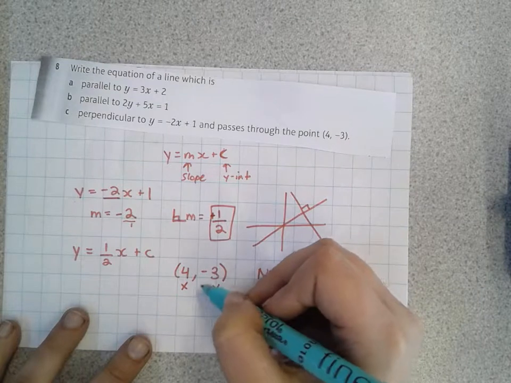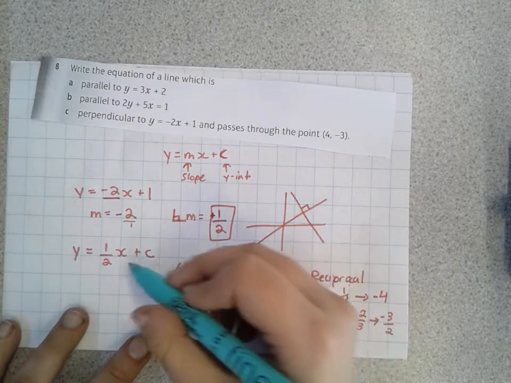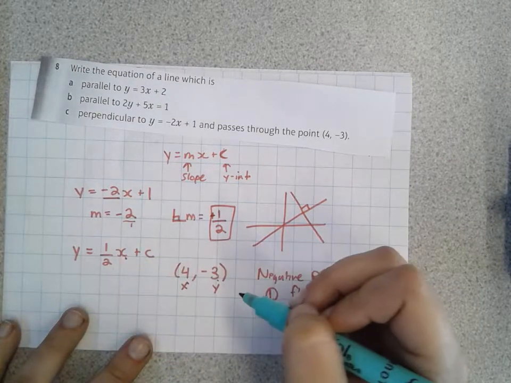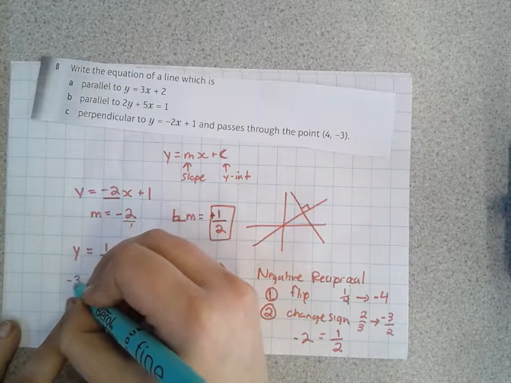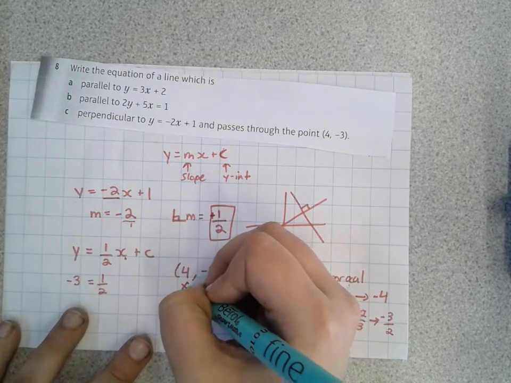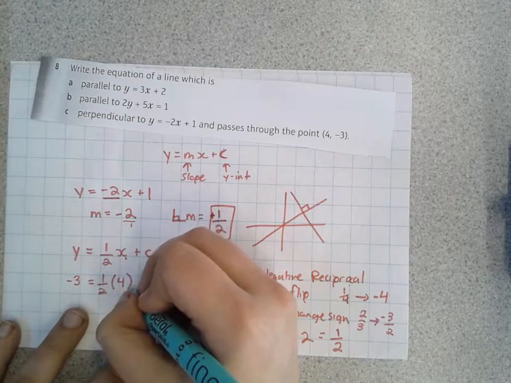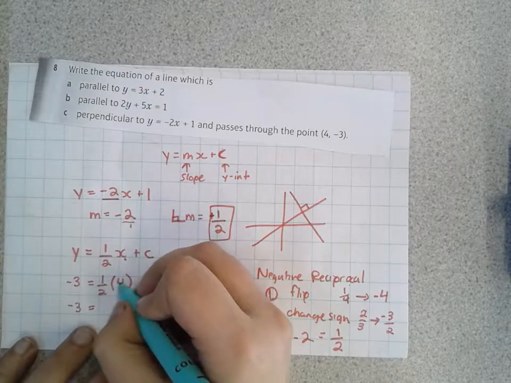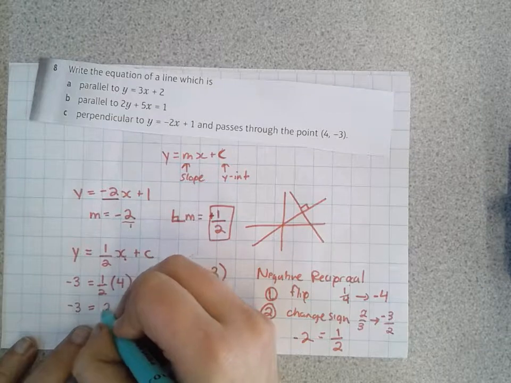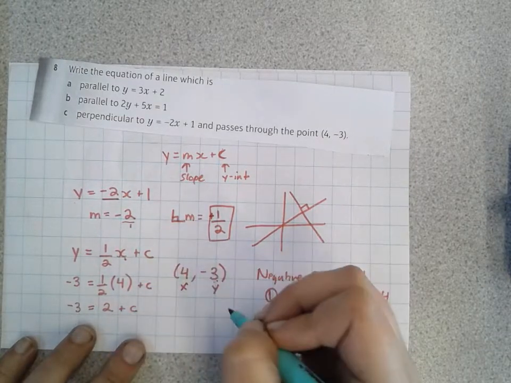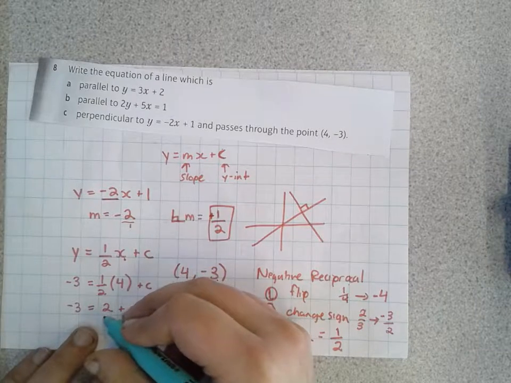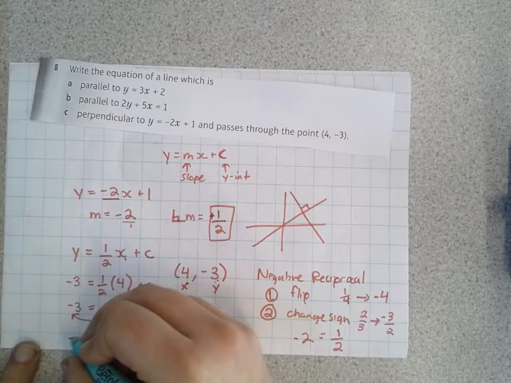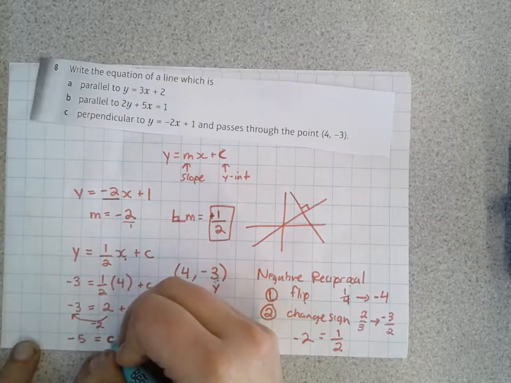If we want to find c, all we're going to do is take the y and put it in for y over here. We're going to take the x, and put it in for x over here. So negative 3 goes in for y, equals 1/2 times x, which is 4, plus c. 1/2 times 4, that's like saying half of 4. That's 2, plus c. We want to figure out what c is, so I'm going to get rid of this positive 2. Bring it over, becomes negative 2. We have negative 5 equals c.